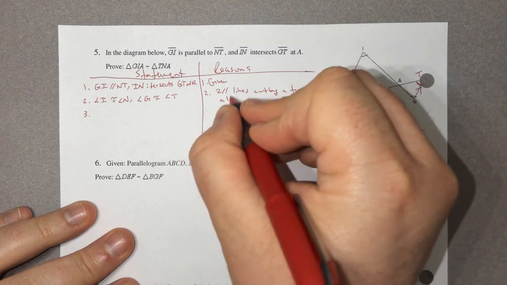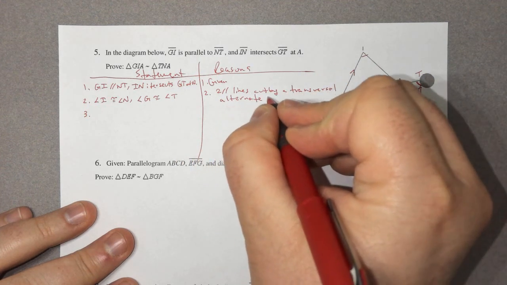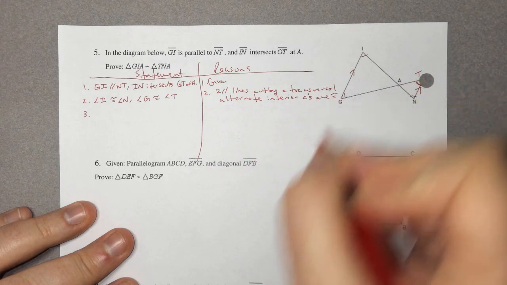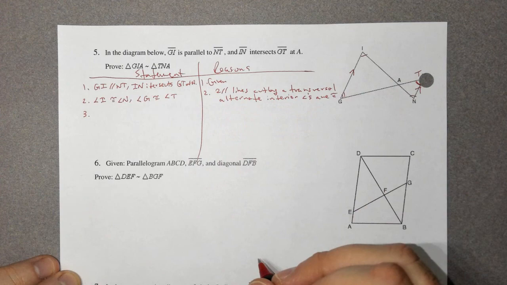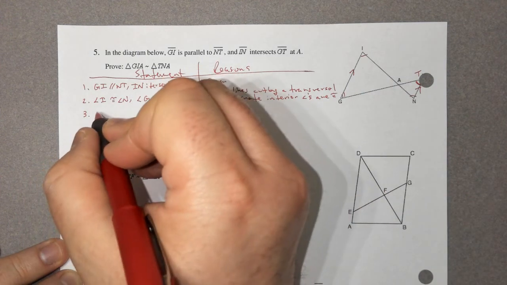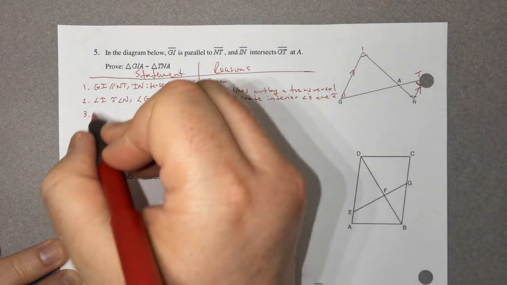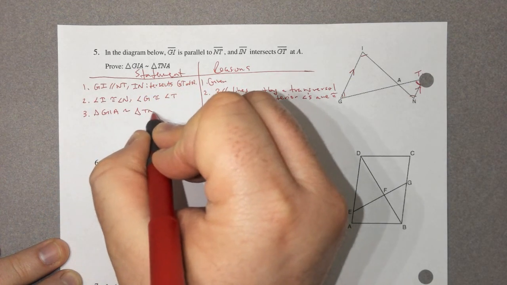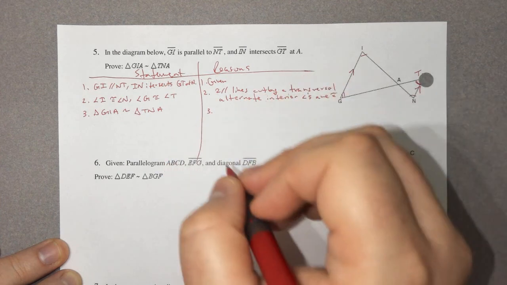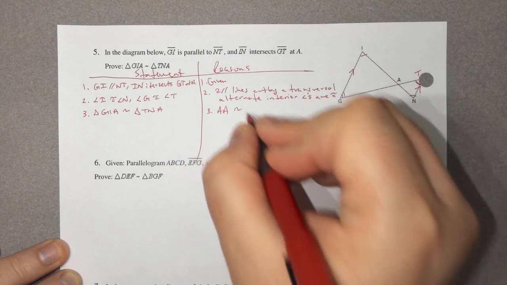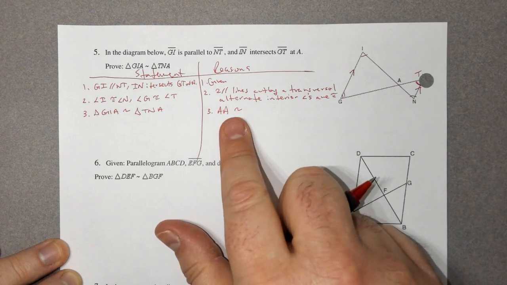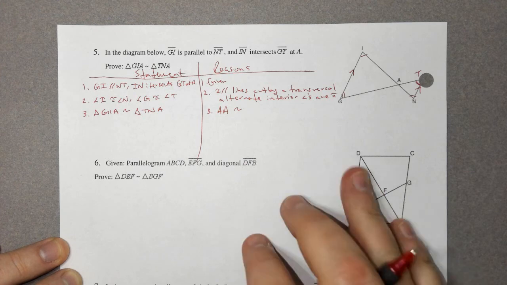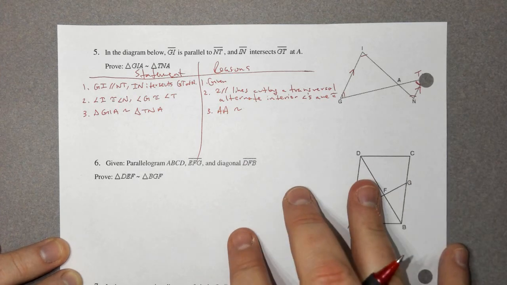The reason: alternate interior angles are congruent. All right, we could end the proof right there. That's it, right? So now we have 2 sets of angles congruent. We can say that triangle GIA is similar to triangle TNA. So this one is just going to be angle similarity. For a proof, 90% of the time, 99 almost, you're going to be using angle, unless the given has a ratio in it. That's going to be the only thing that might throw you off there.